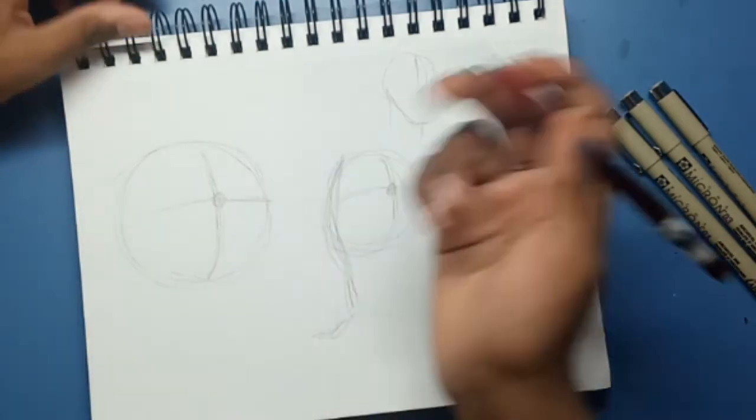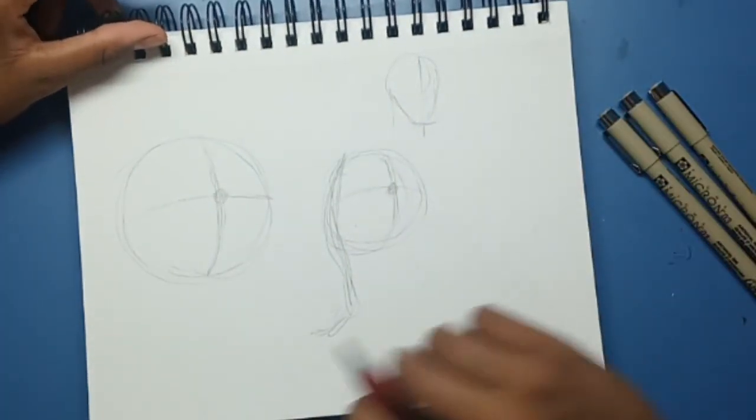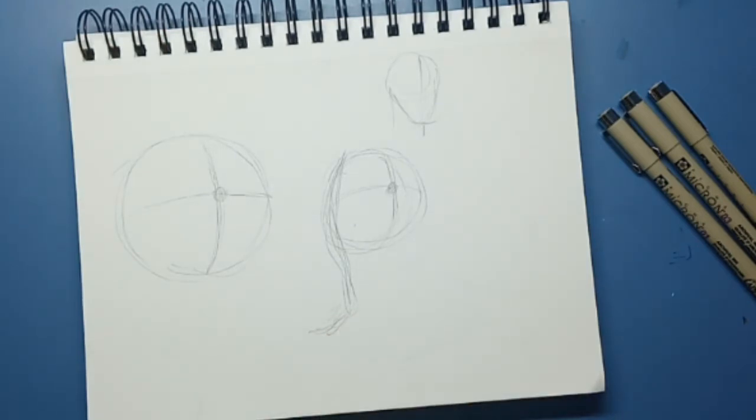Now drawing this eye will have similar steps as the front view, just that this side will have thicker parts.